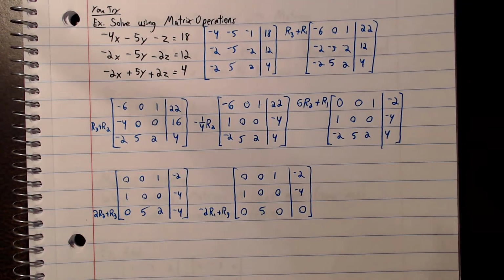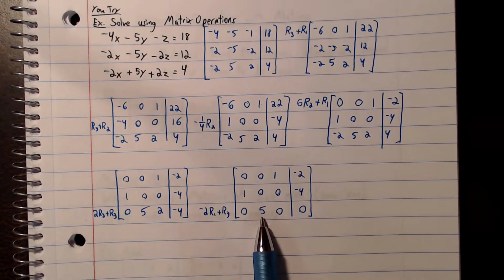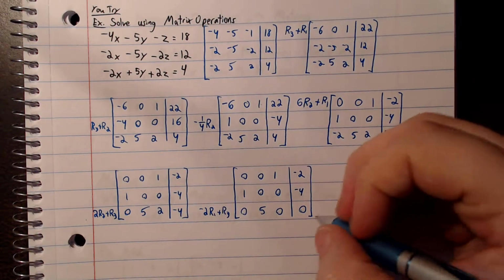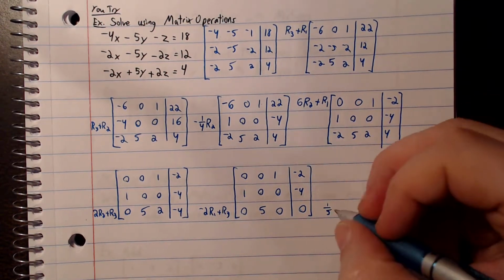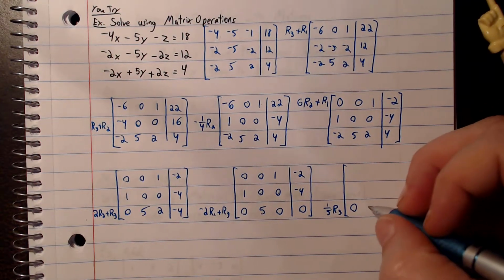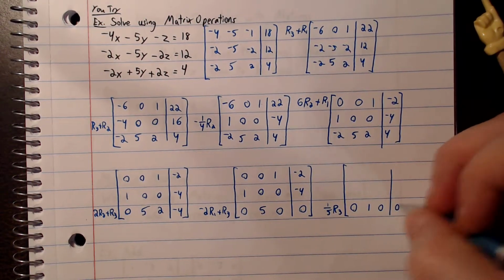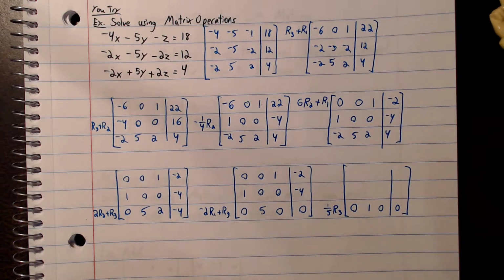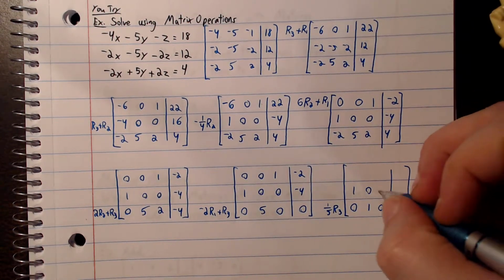And we're almost there, right? If we make that a 1, then we're pretty much done. We can do that by multiplying by 1/5. Right? 0, 1, 0, 0. No problems there. And I'm just going to repeat these ones.